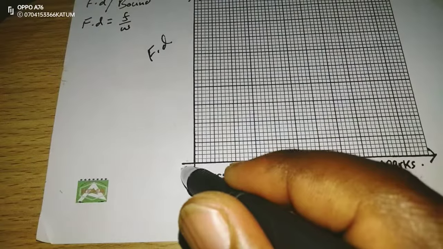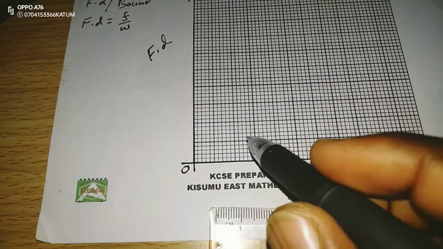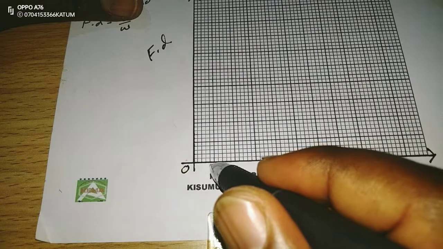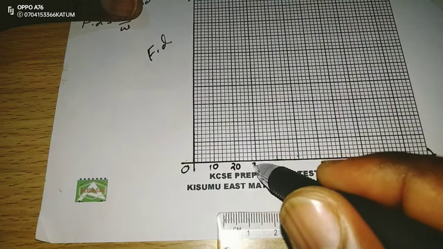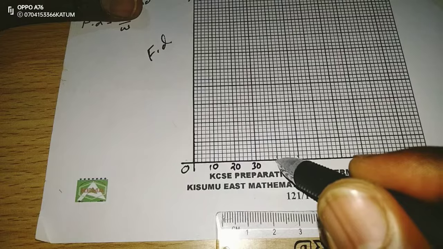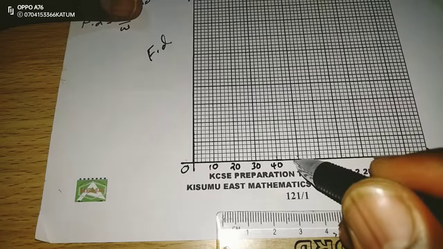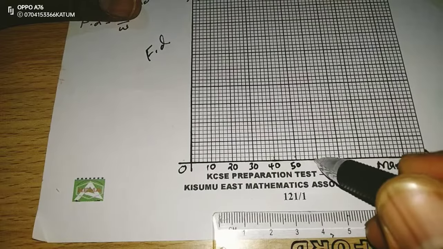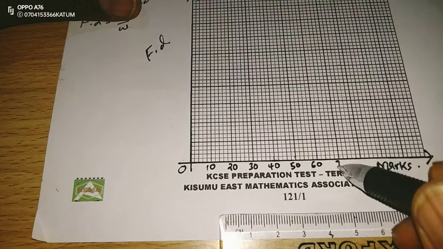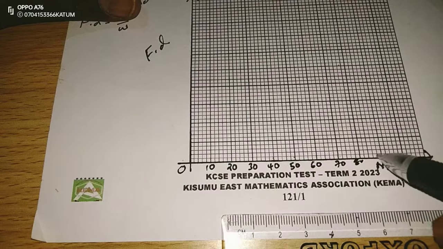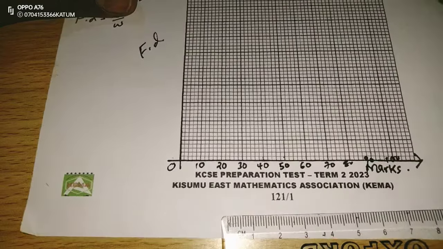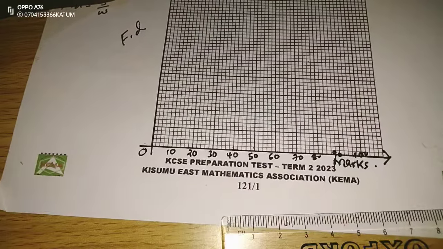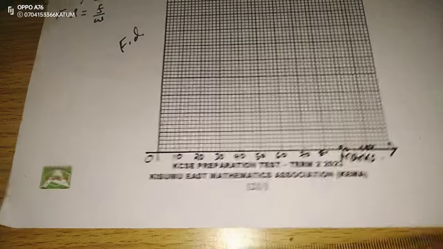So from 0, I'll need to have 10, 20, 30, 40, 50, 60, 70, 80, 90, 100. So this is how the classes are going to be.